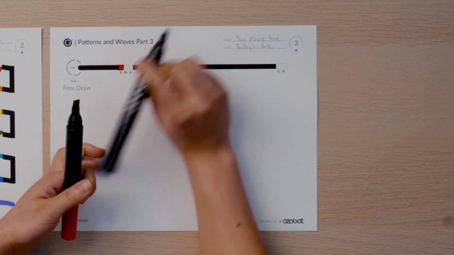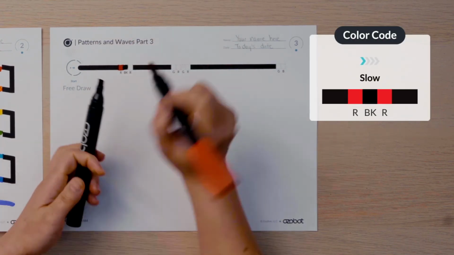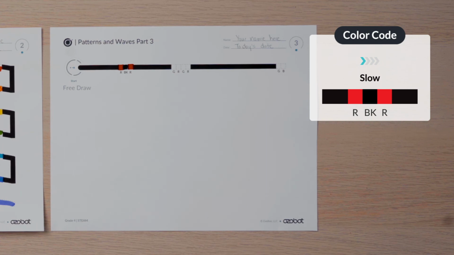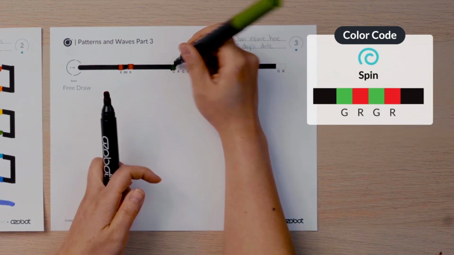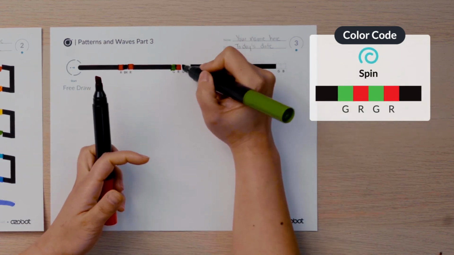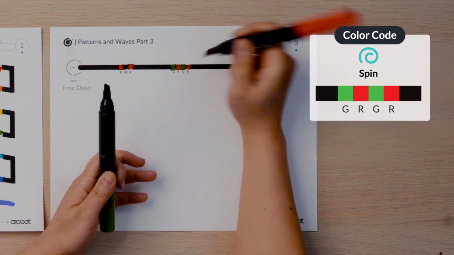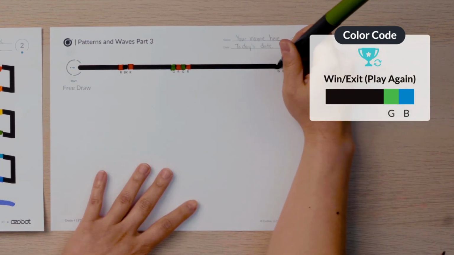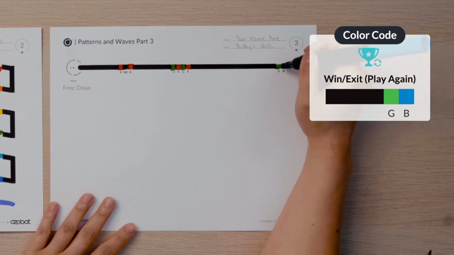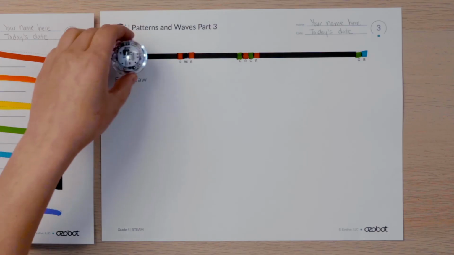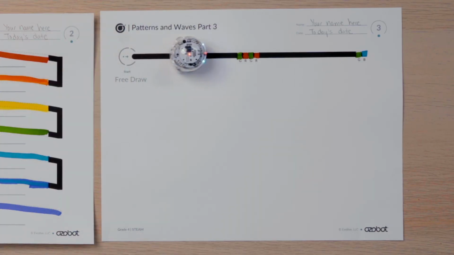I'll put the slow speed code in the first set of boxes. The code is red, black, red. In the middle of the line, I'll fill in the color code for spin, which is green, red, green, red. At the end of the line, I'll put in the win exit code, green, blue. Then I'll watch the LED lights as my bot passes over each code, and I'll observe the action of the bot.